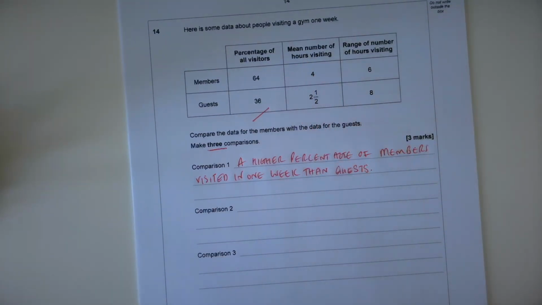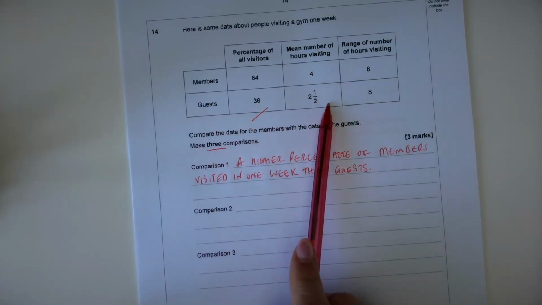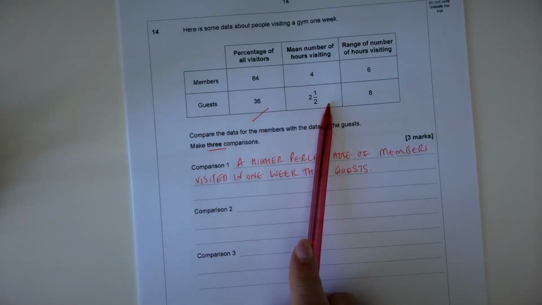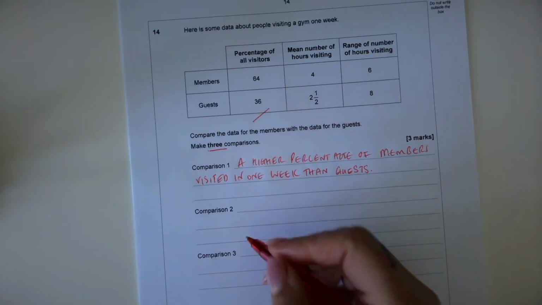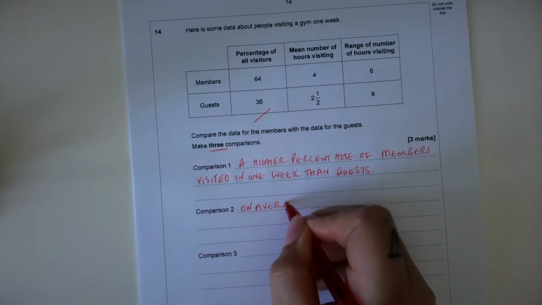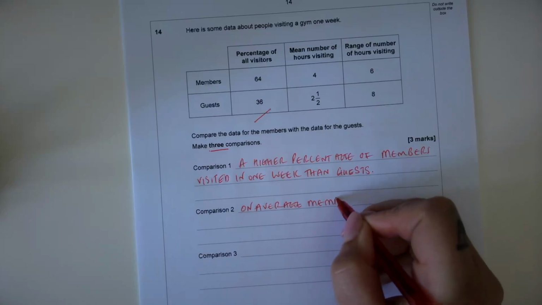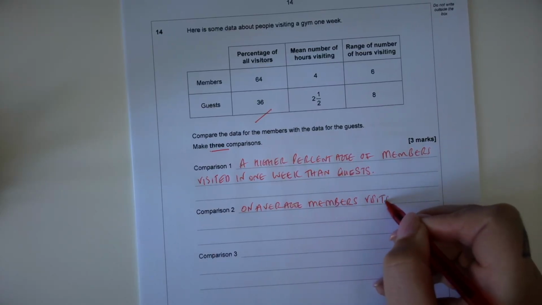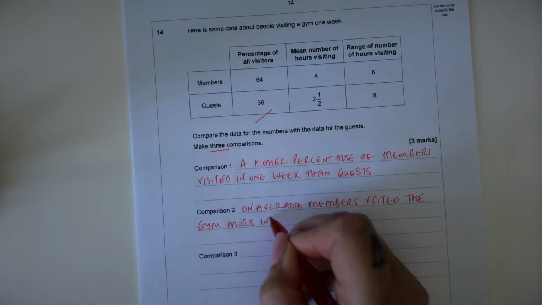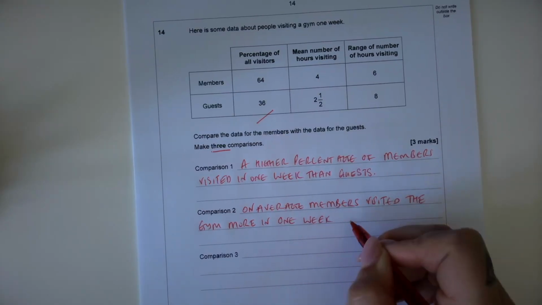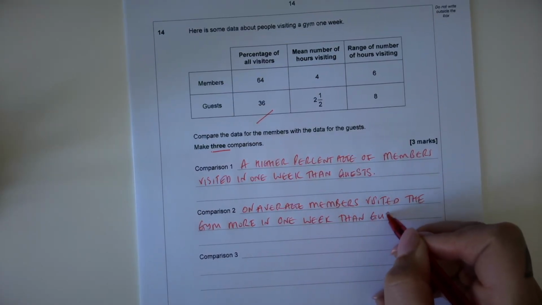Now we're going to compare the mean number of hours they visited for. So that's the average number of hours. So on average, members visited for 4 hours that week, and then guests visited on average for 2.5 hours in that week. So the members have a higher mean. So on average, members visited the gym more in 1 week than guests.